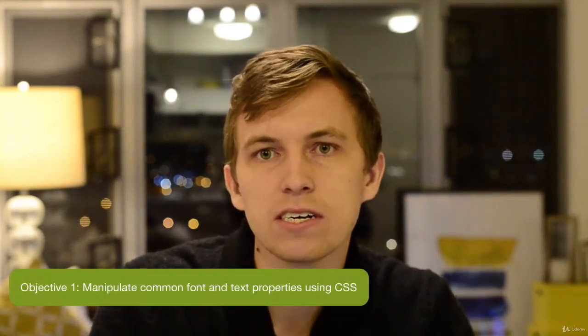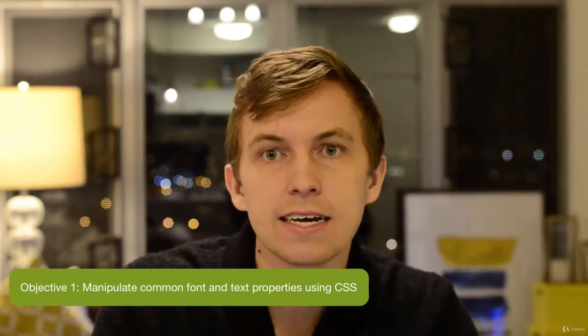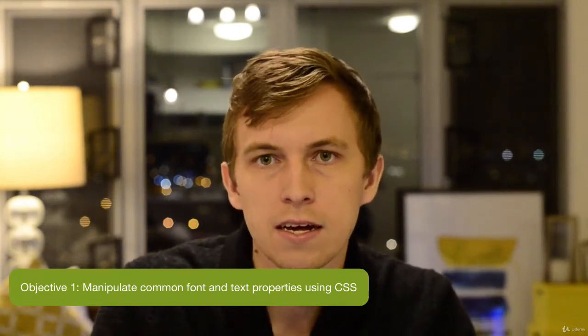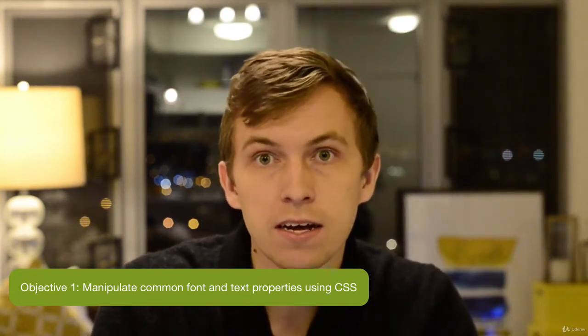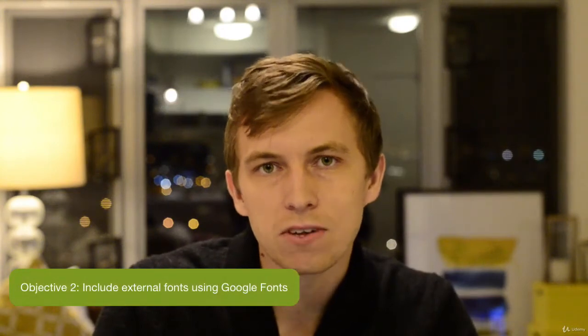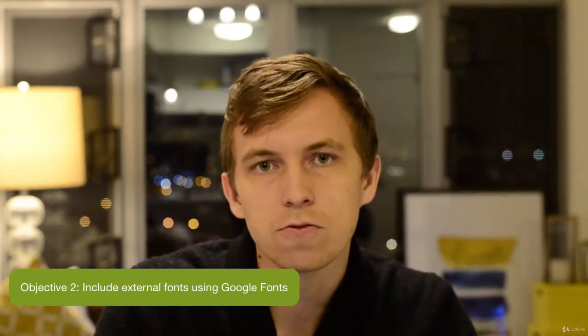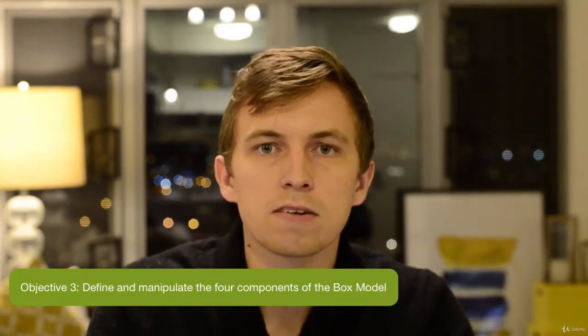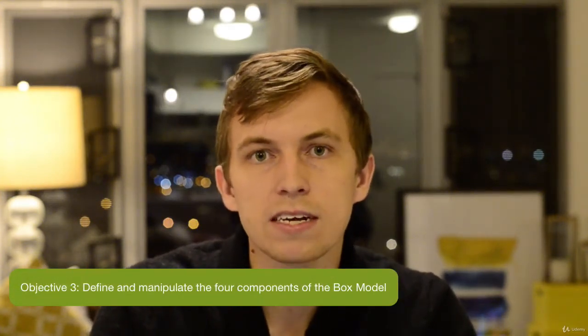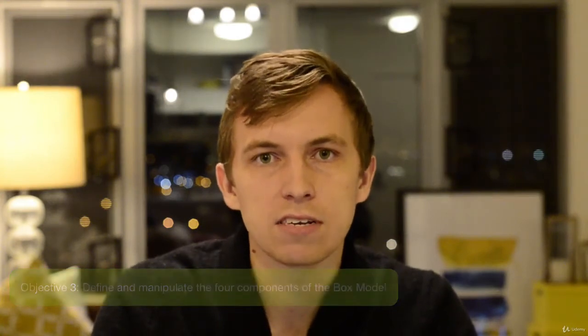The first is that I want to show you some of the important font and text-related properties in CSS. Things like font size, font weight, how do we actually set the font, and so we'll talk about that in the first few videos. And then I'll show you how we can include some good-looking external fonts using a tool called Google Fonts. And then our final main objective for this unit is to talk about something called the box model, which is a really important concept that's intrinsic to how CSS works.